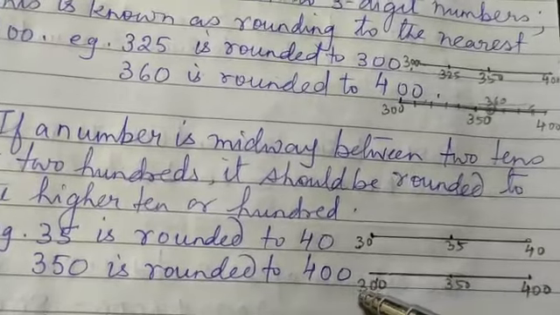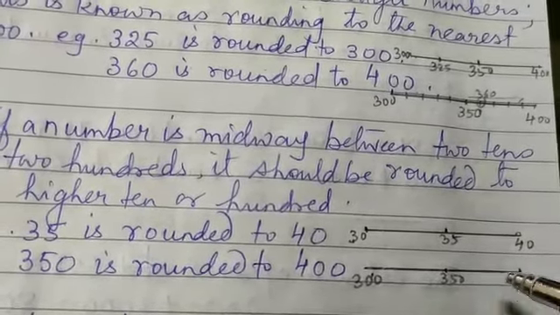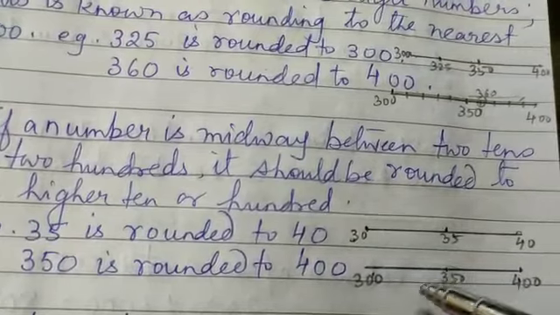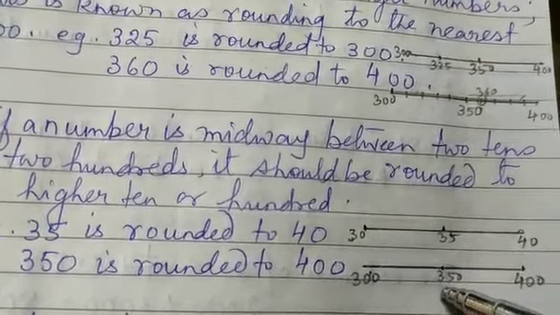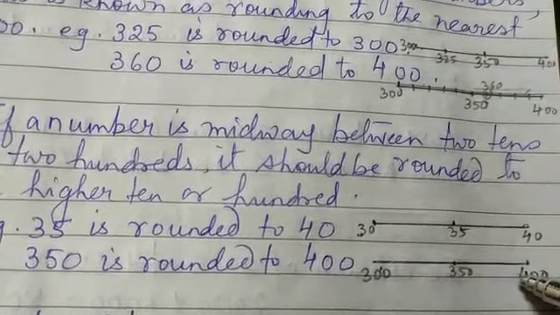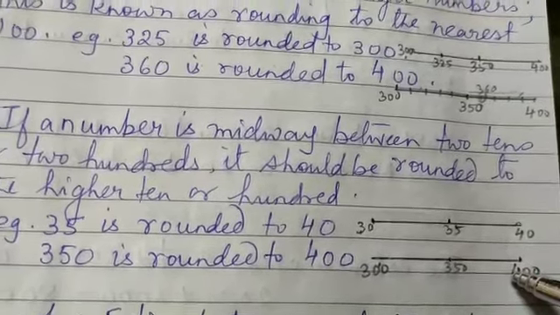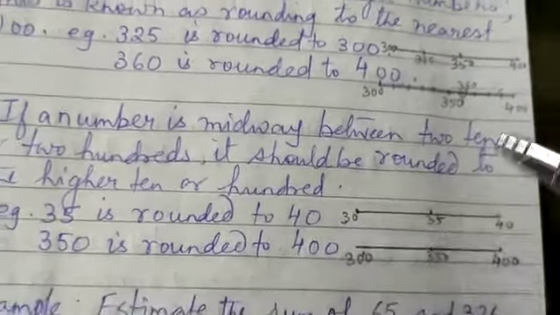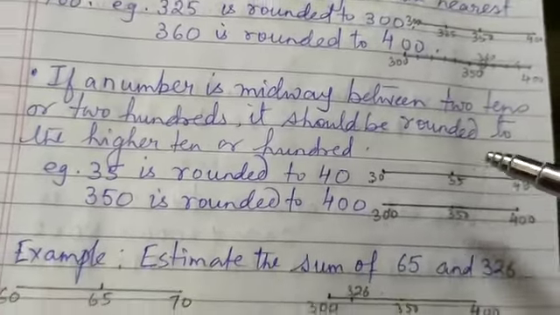350 lies between 300 and 400. It is midway between 300 and 400. We round it off to the higher 100. That is, we round it off to 400. So, these 3 points I hope you have understood.